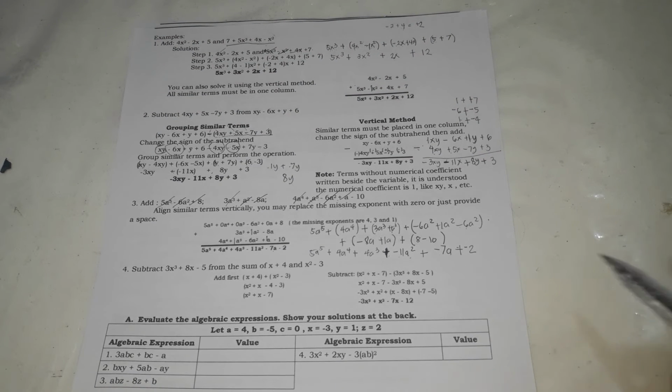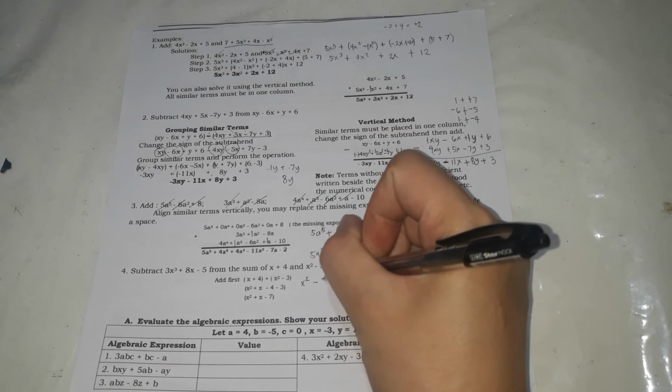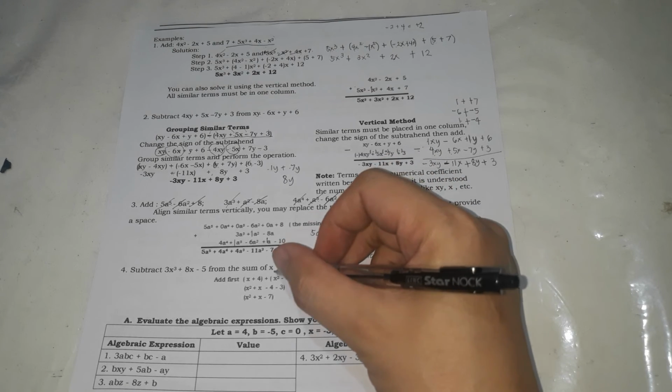Next, number 4, subtract mo 3x cubed plus 8x minus 5 from the sum of x cubed minus 3 and x plus 4. So, the sum muna ito, plus mo muna ito. So, x cubed minus 3x. x cubed minus 3. Tapos, x plus 4.